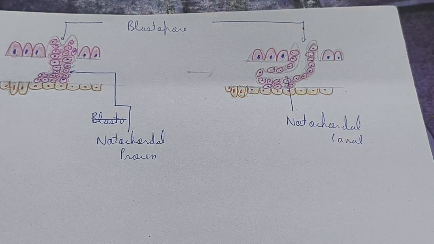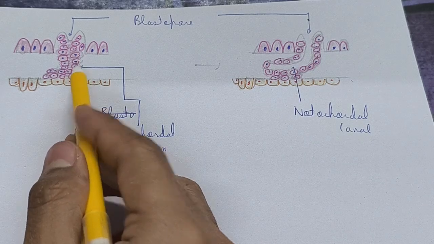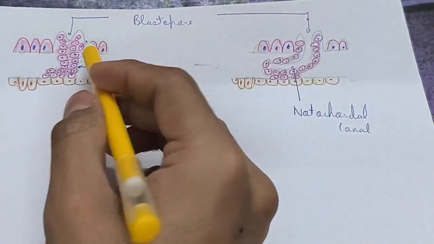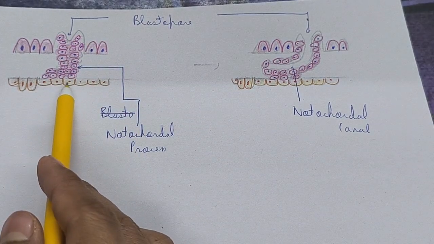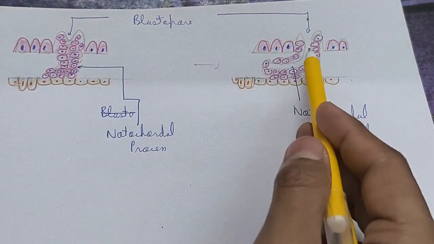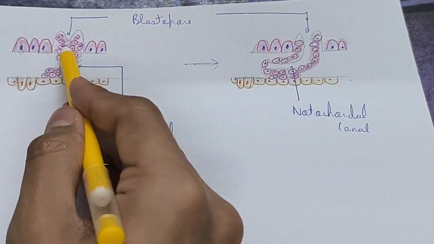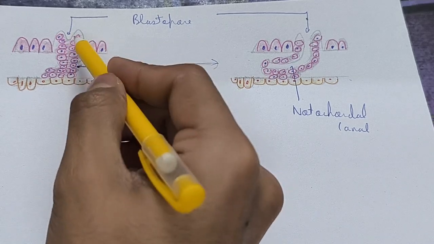So let's do the continuation of the formation of the notochord. Here, as you can see, this is the notochordal process, and this is the blastopore, or the cavity of the primitive node. And this is the hypoblast. Now, from here to here, you can see that in this primitive node, proliferative cells are present.